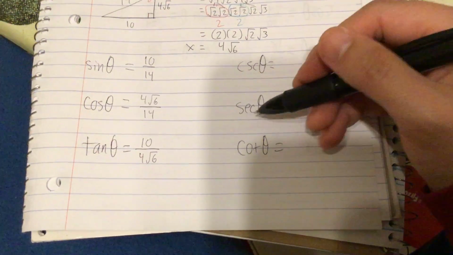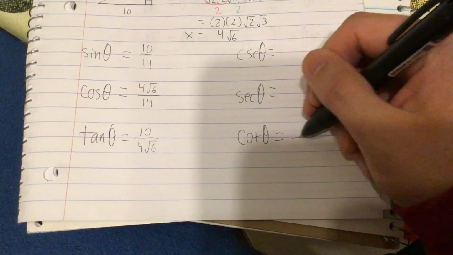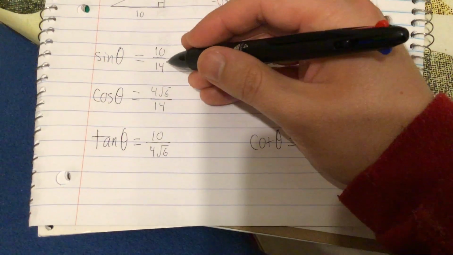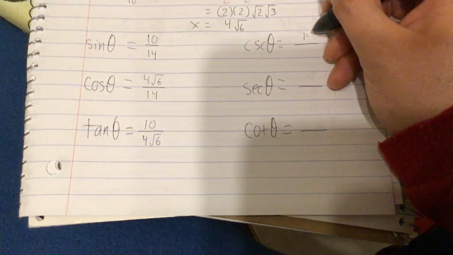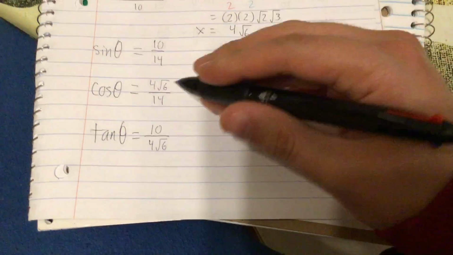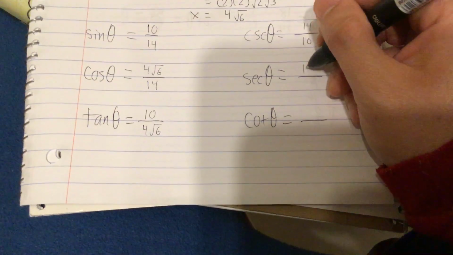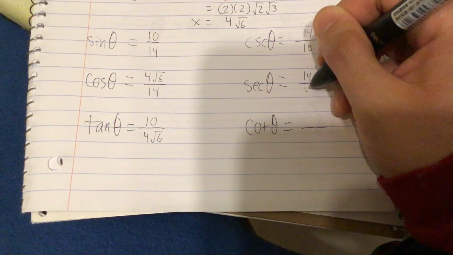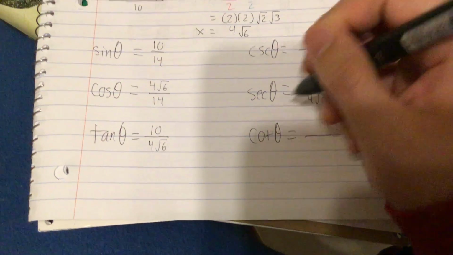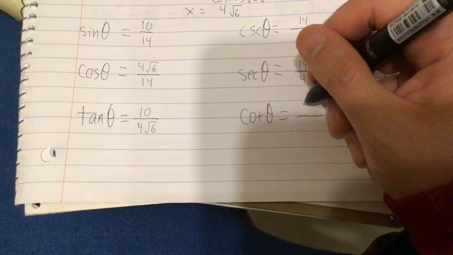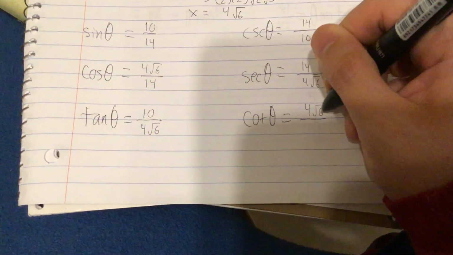And for the cosecant, secant, and cotangent, I'm just going to write the reciprocal trig functions. The reciprocal of 10/14 becomes 14 over 10. The secant is the reciprocal of cosine, so that'd be 14 over 4 radical 6. And the cotangent is going to be the reciprocal of 10 over 4 radical 6, or 4 radical 6 over 10.